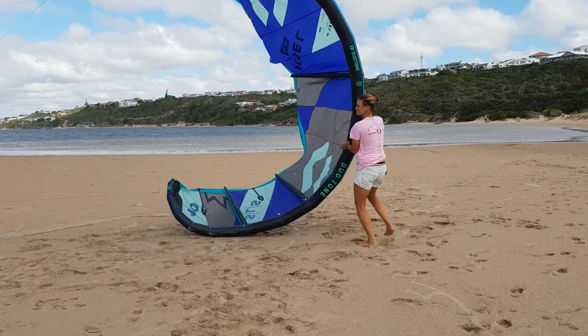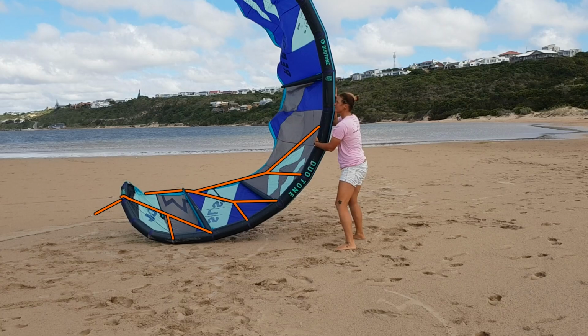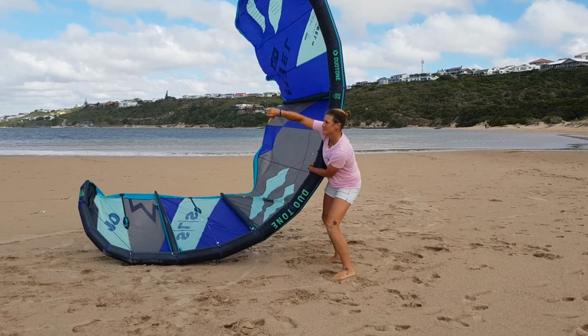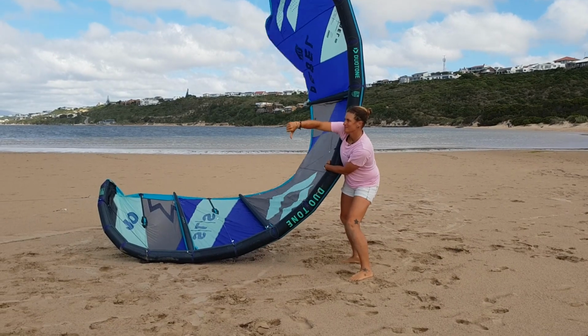There could be a bridle caught on a wingtip. There could be a line tangle you didn't notice. The wind might not be what you expected. Several things can happen that will mean that your kite is out of control immediately on launch.